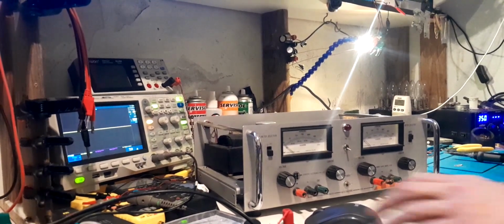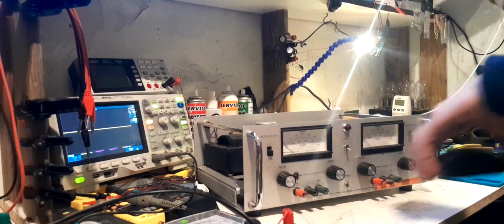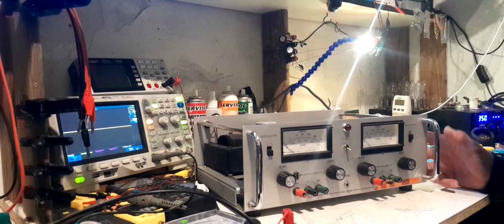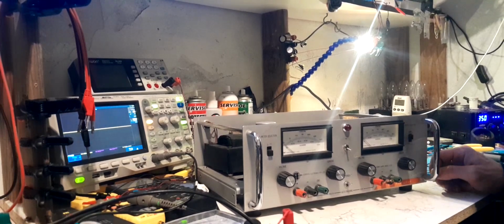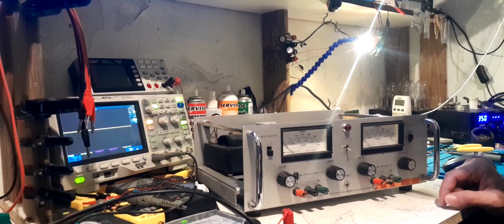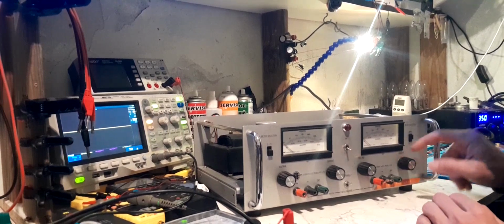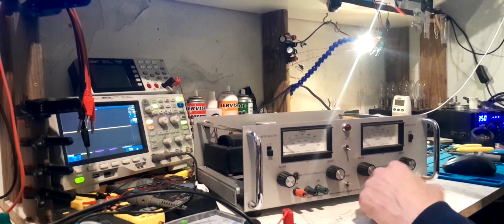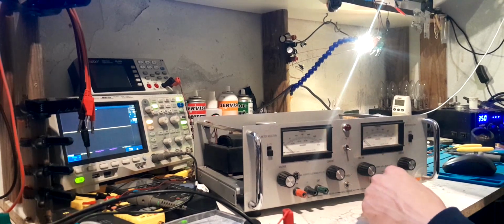Alright, I've just done another little Jim Williams dead bug style module. We're going to put this on amps. Did you see that? That could be oscillation too, we don't really know.